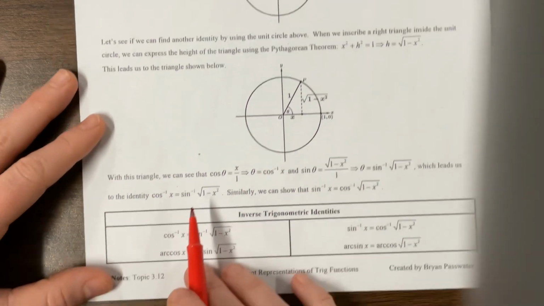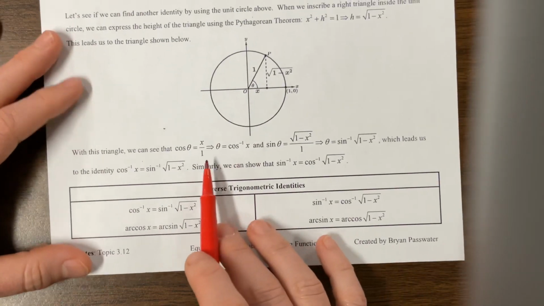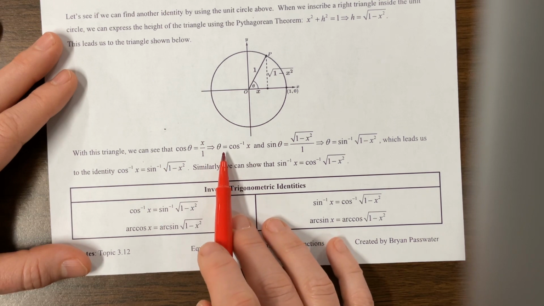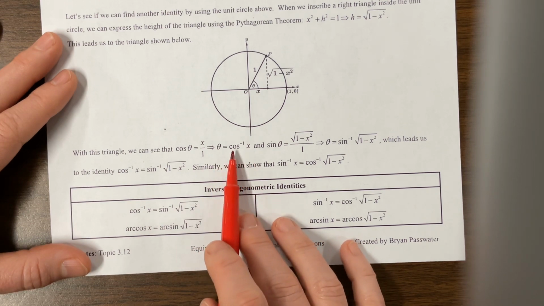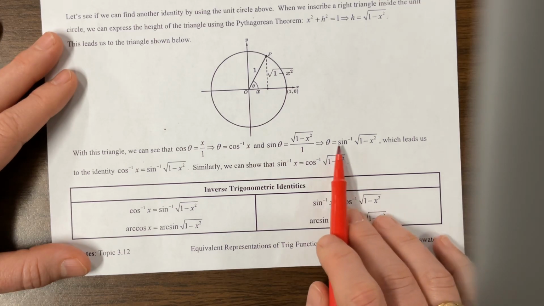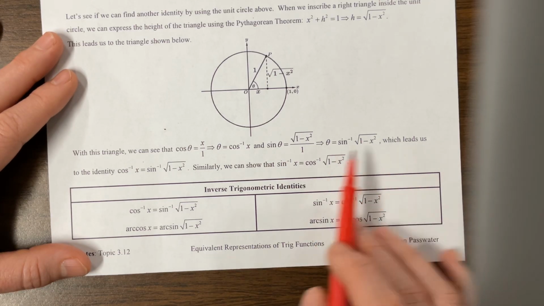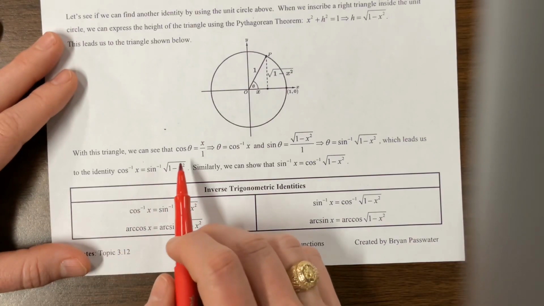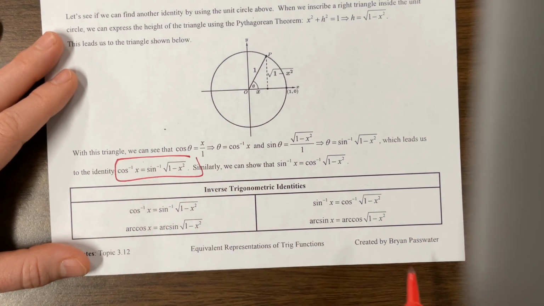Okay, so then we can see that theta equals the inverse cosine of x, and also the inverse sine of the square root of 1 minus x squared. So those angles, this angle would equal that angle. And then we could do it the other way.